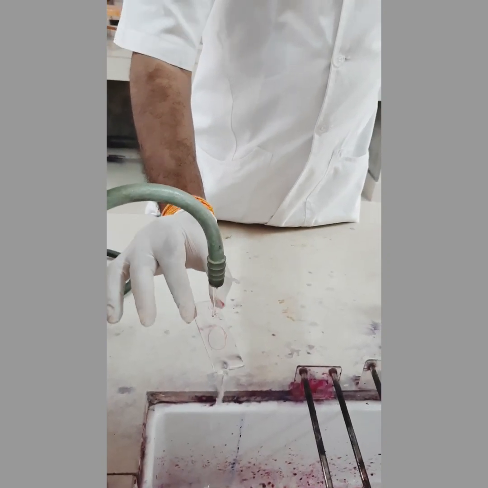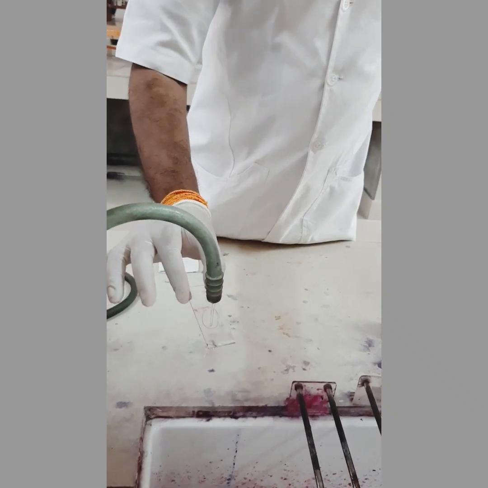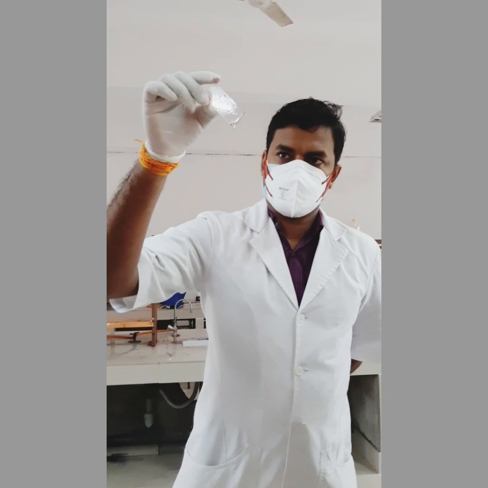After decolorization for 3 minutes, wash with water and check whether any pink color is retained in the smear.